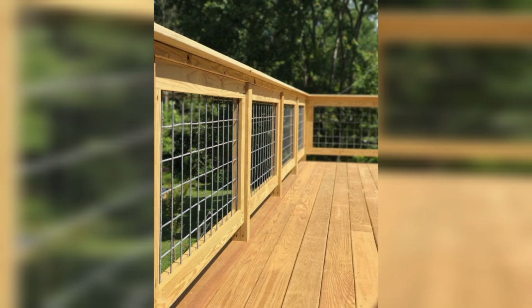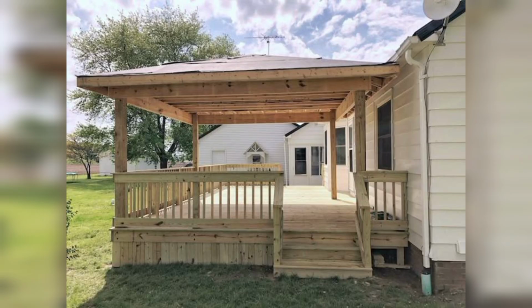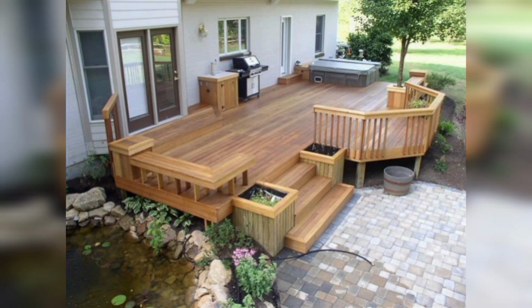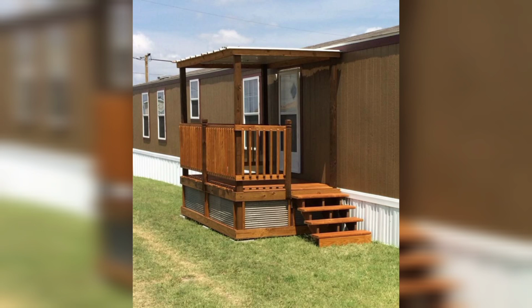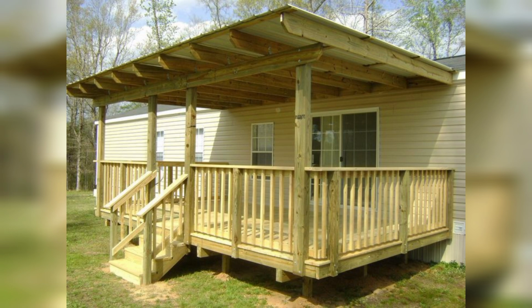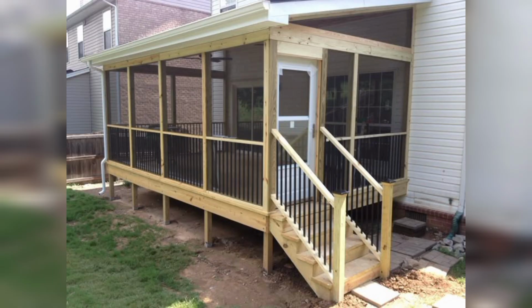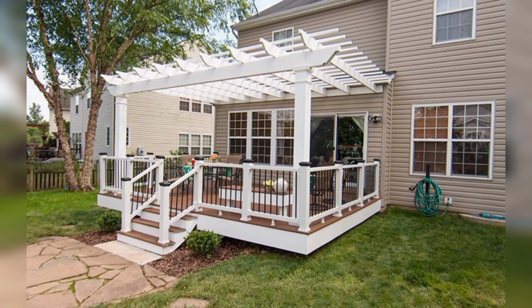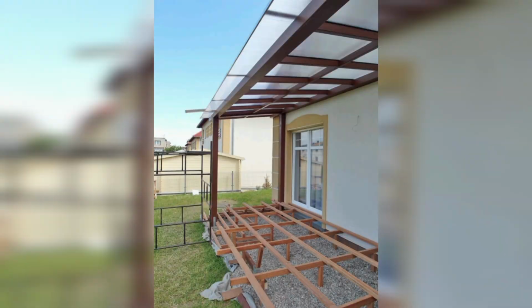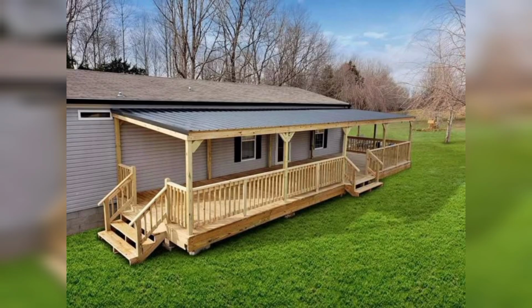Consider which way your deck will face. This will determine how much sunlight it gets throughout the day. If you love sunshine, a south-facing deck is ideal. Alternatively, a shaded area can be a good choice for plants that like shade, to relax, elevate and unwind.